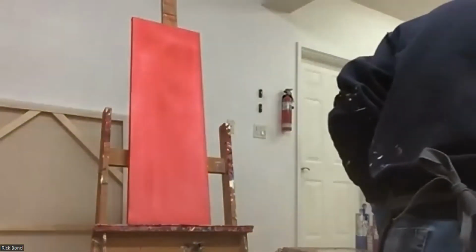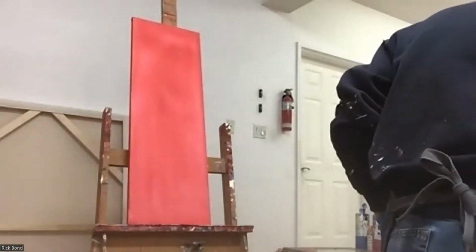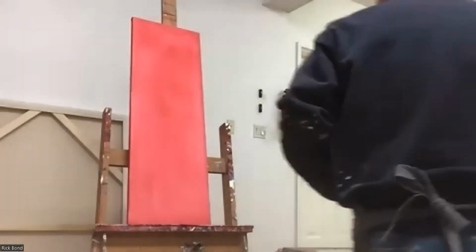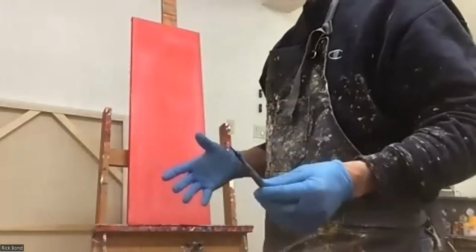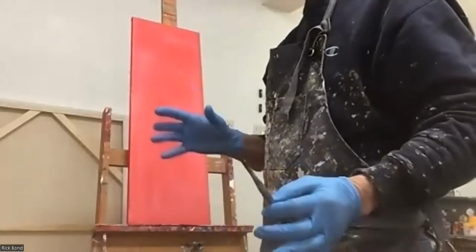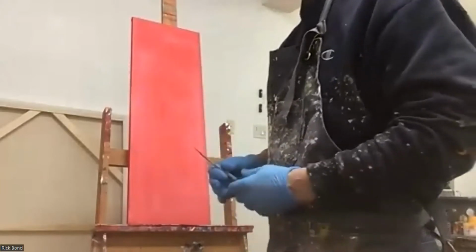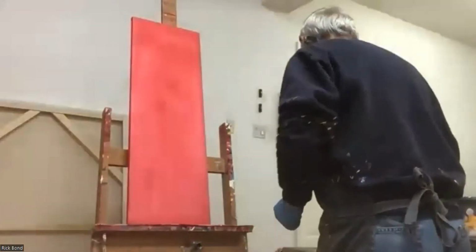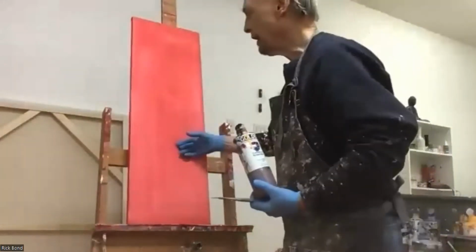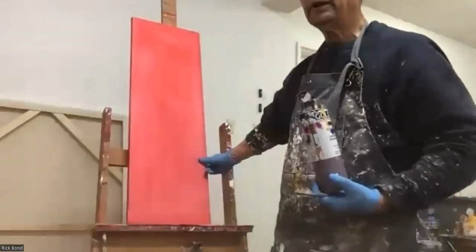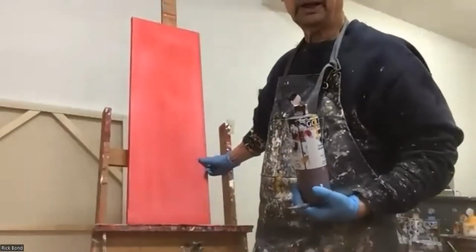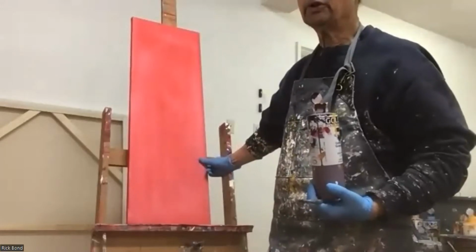So the first thing that I probably would do is a little bit of line work just to identify where I want my shapes to be. So I primed the canvas. I like using canvases sometimes. Often the relationship that we have in our canvases is 2 to 1.